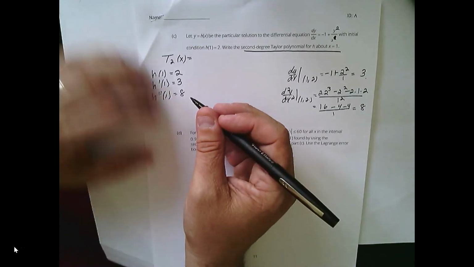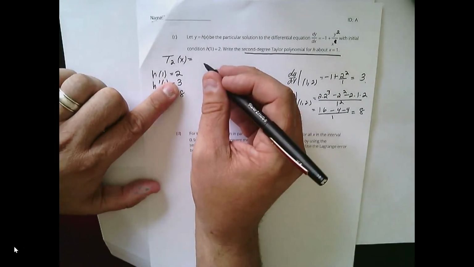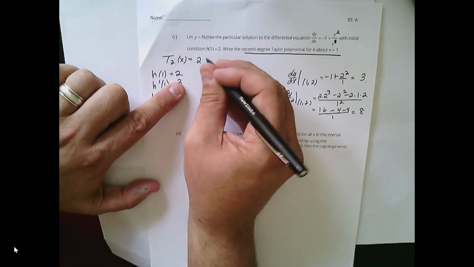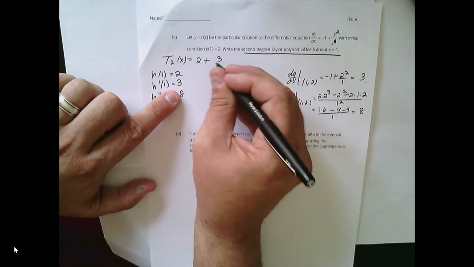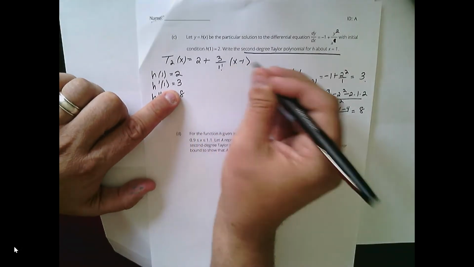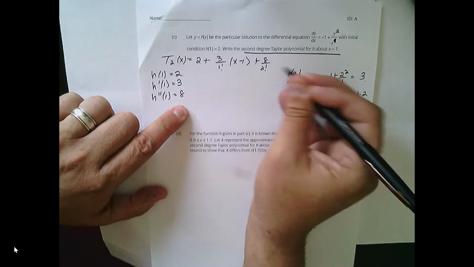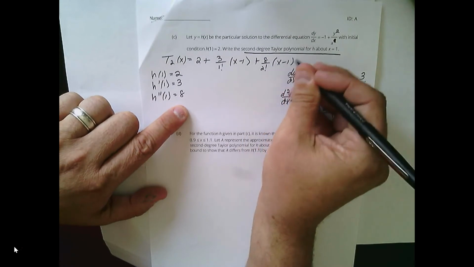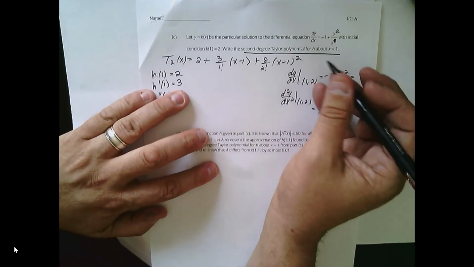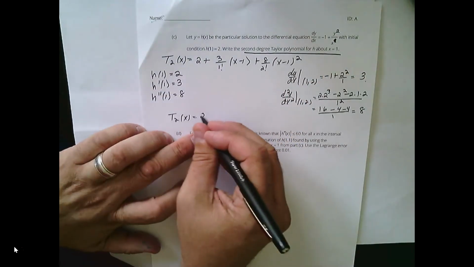When you write a Taylor polynomial, you need to know the center. For h, the center is 1, and now your polynomial has the form 2 plus the value of the derivative over 1 factorial times x minus 1 plus the value of the second derivative over 2 factorial times x minus 1, the whole thing squared. You can simplify that if you want to. Sorry if I didn't plan my space well here.